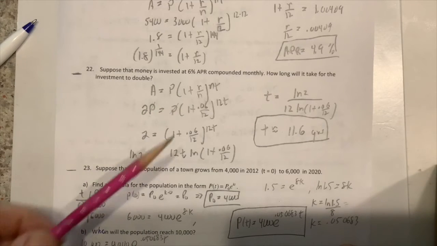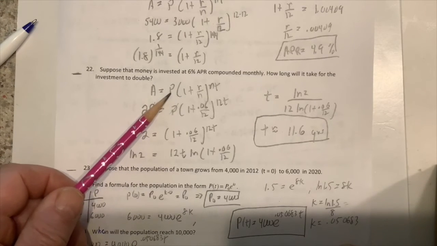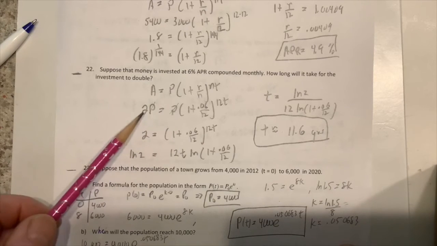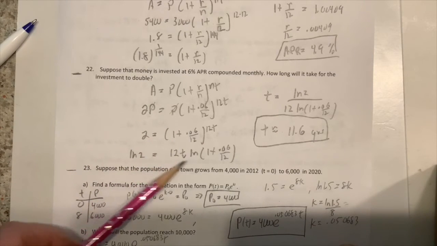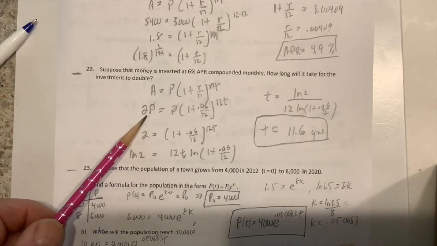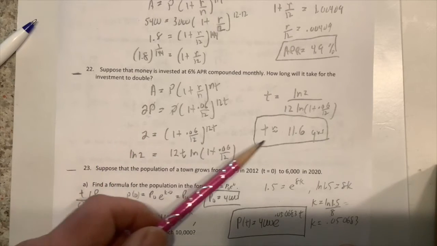They don't tell you how much you started with. But if you started with P dollars and you have twice it, you see how the P's cancel? So it turns out it doesn't make any difference. You don't even have to know the initial amount. You can solve for t and you get 11.6 years.